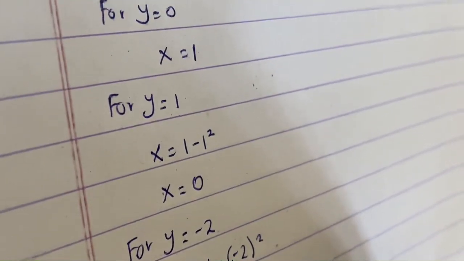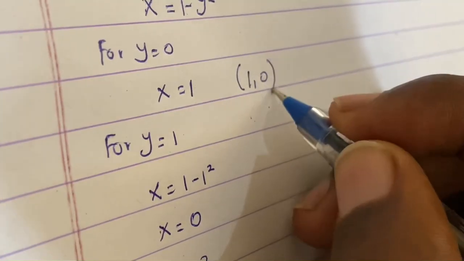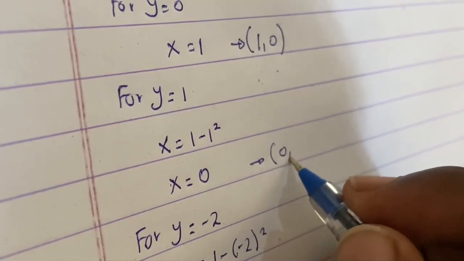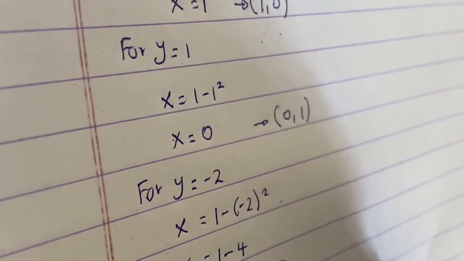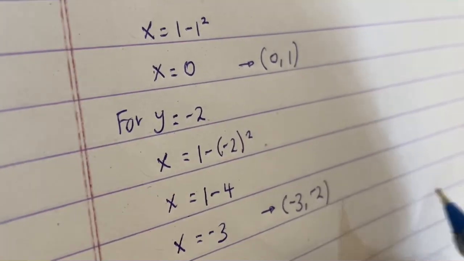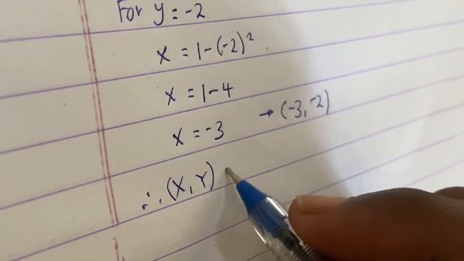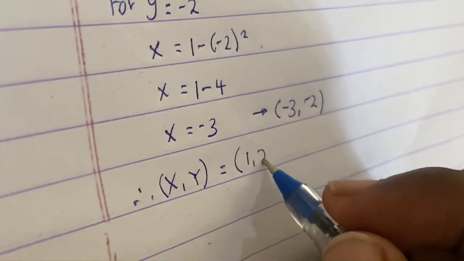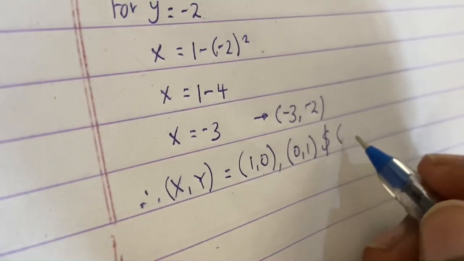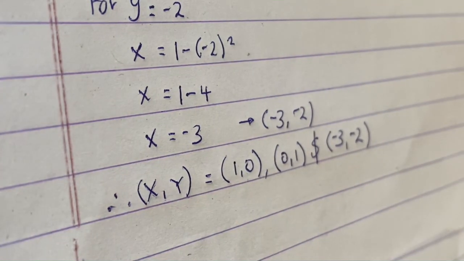So for y is equal to 0, we have 1, 0. Then here we have 0, 1. Then for x is equal to negative 3, we have negative 3, negative 2. So therefore xy is equal to 1, 0, 0, 1, and negative 3, negative 2.